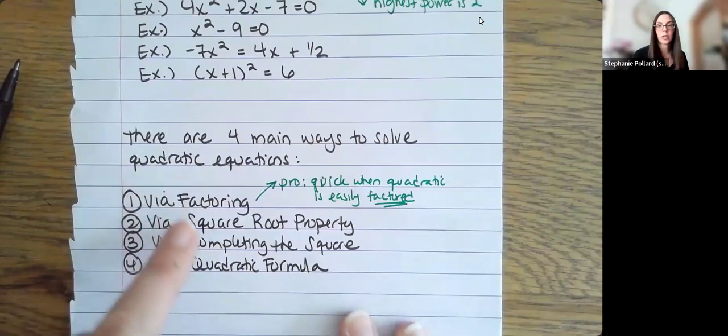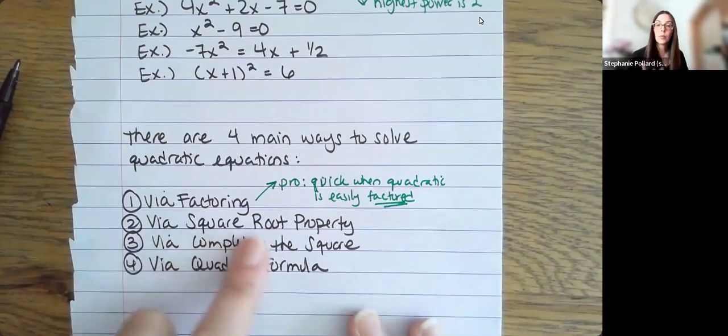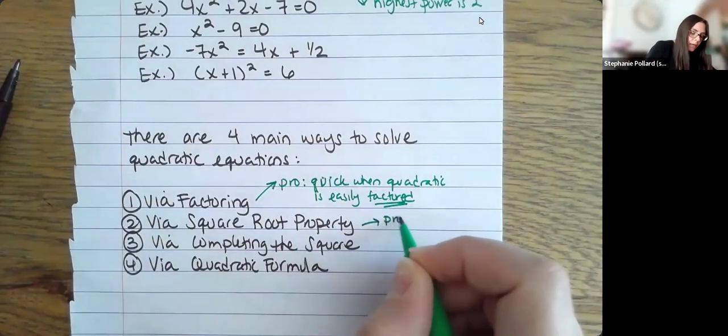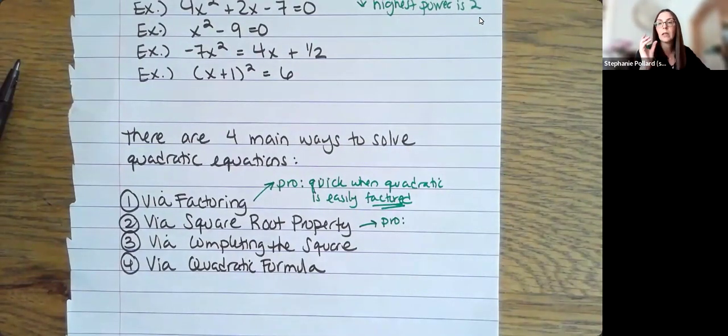The second strategy we're going to look at, and again, you'll have a video for each one, so it'll make more sense what they look like for each strategy, is called using the square root property. The pro here, or why you would want to use this one, is it works really well when all your variable pieces are squared.